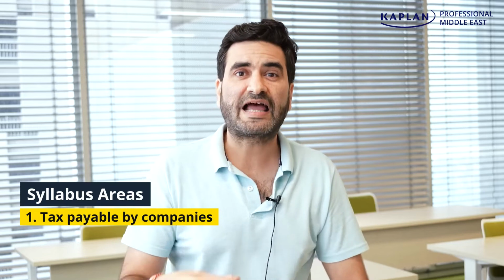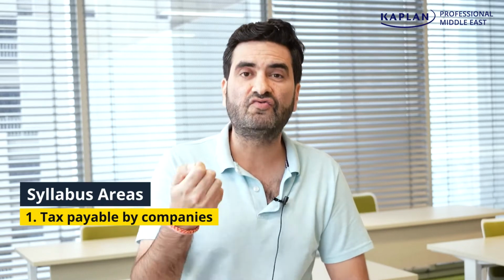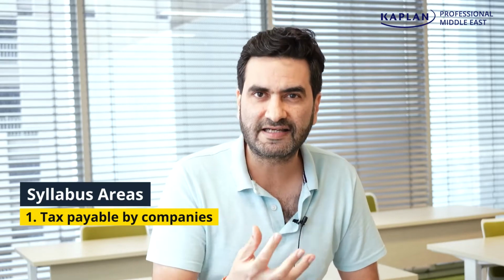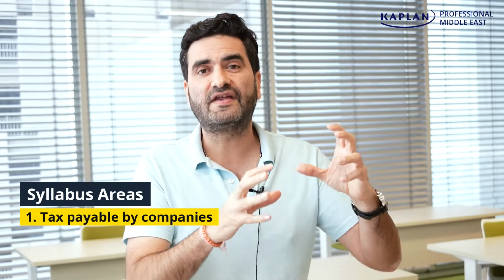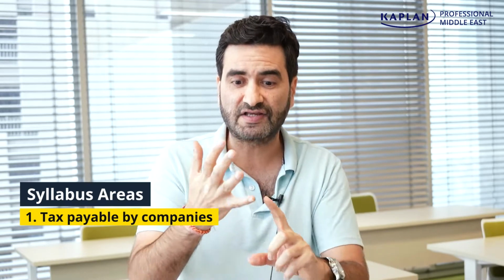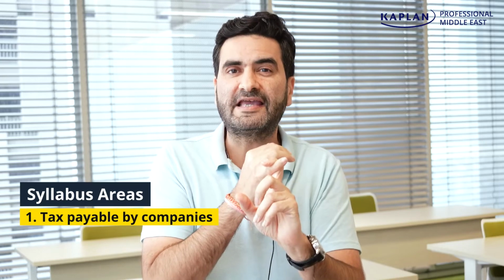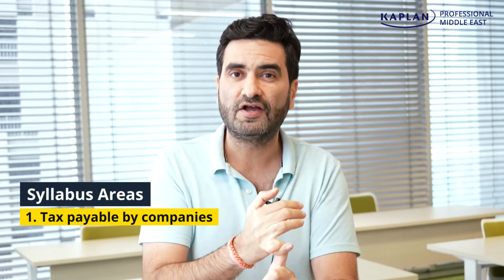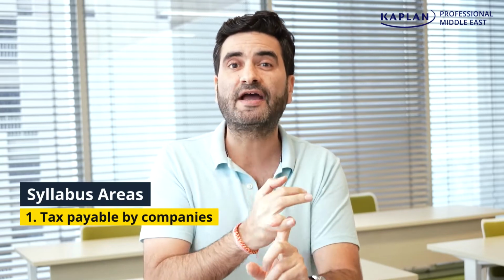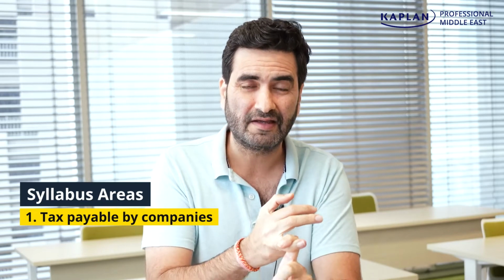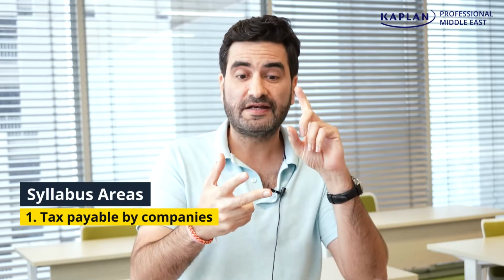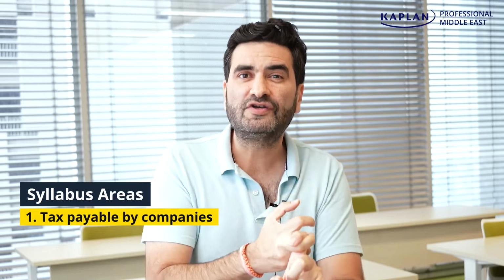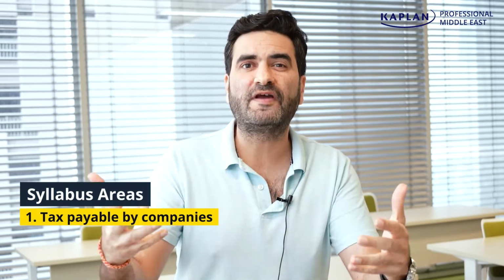Now, in terms of the key areas of the syllabus, the ATX paper can be divided into 3 critical areas. Number 1, the tax payable by companies resident for tax in the United Kingdom, and within the corporation tax, there are some significant areas such as the implications of making research and development expenditure for companies that buy and sell intangible assets. That's important. Number 3, critically, how does a company expand its operations overseas?